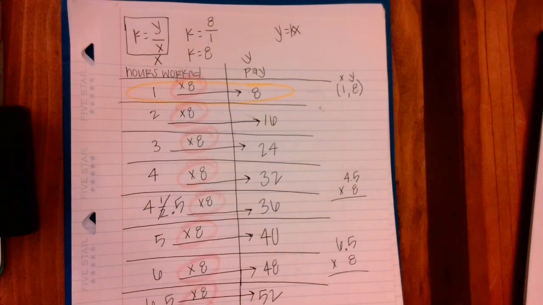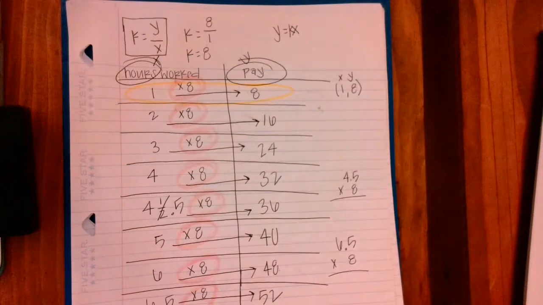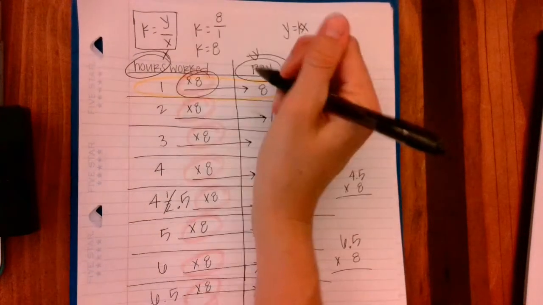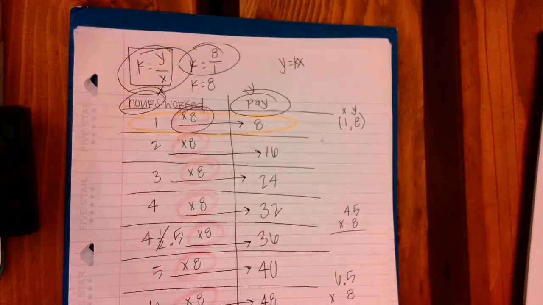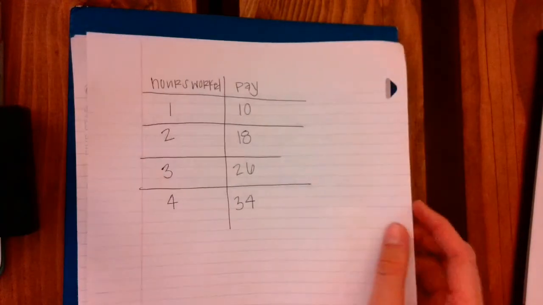And what I just said is my explanation as well as my proof, as well as using the units. I talked about the hours. I talked about how much I would get paid. I talked about what the constant was. I talked about how I got the constant, the formula for the constant. That is how you should be explaining how a situation is proportional. Alright, so let's go ahead and take a look at our next one.